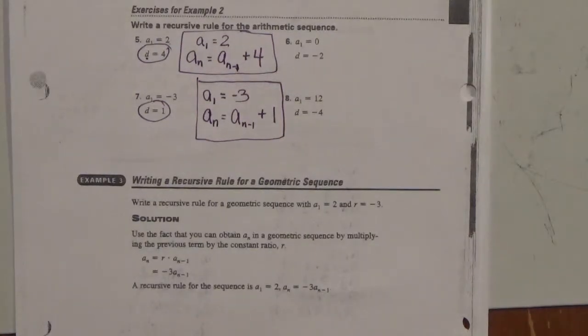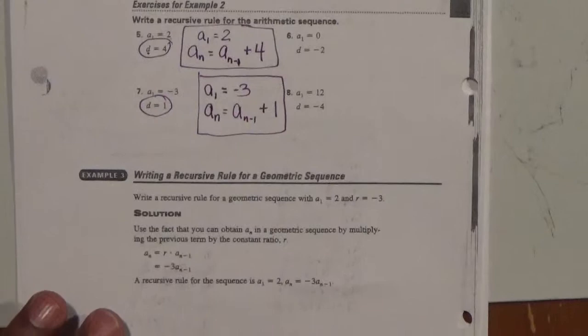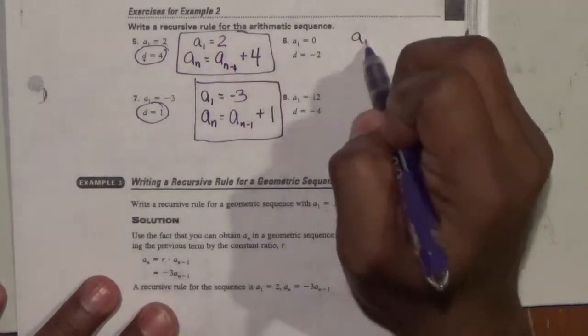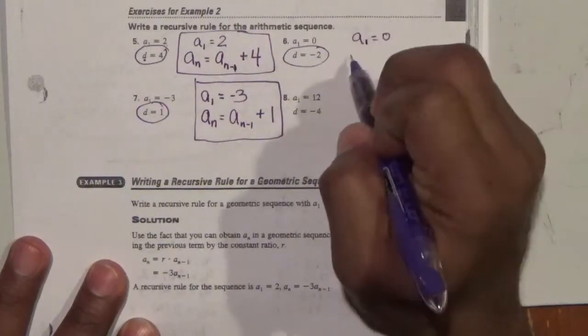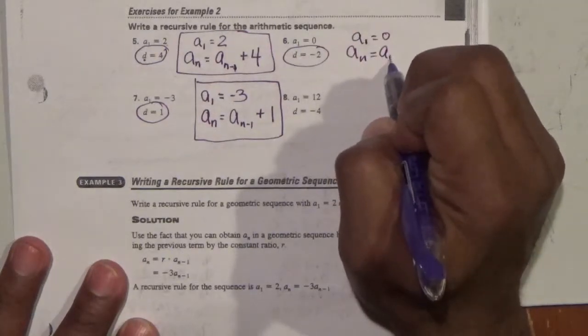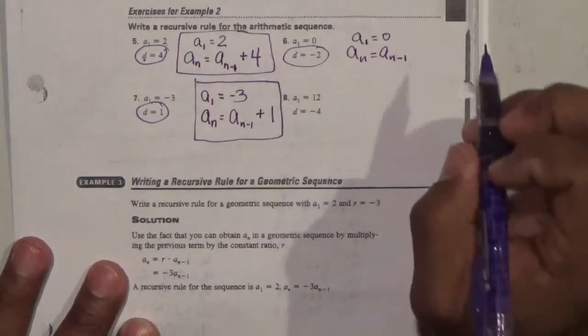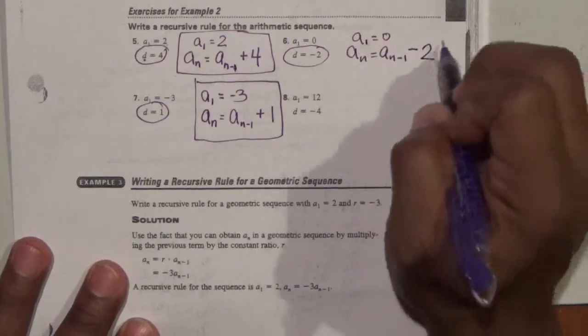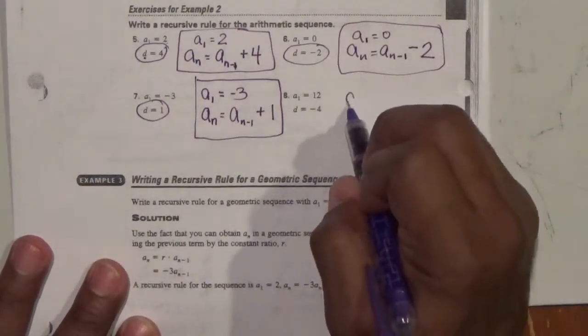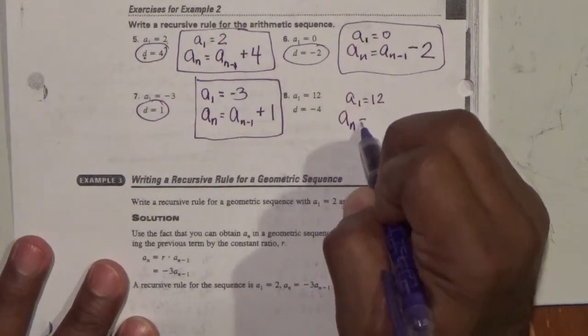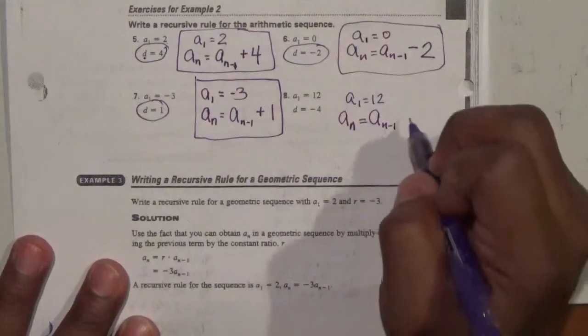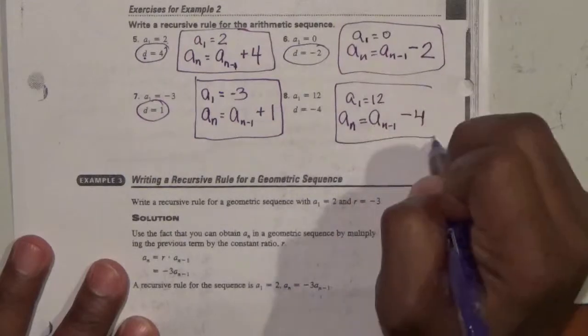All right, stop and try. You can pause the video and try number 6 and number 8. Very similar problem. So go ahead. I'm going to do them real quick. A sub 1 is equal to 0, and since d is equal to negative 2, I'm subtracting, so A sub n is equal to A sub n minus 1, minus 2, like that. And A1 is equal to 12, and A sub n is equal to A sub n minus 1, minus 4. Real simple work there.